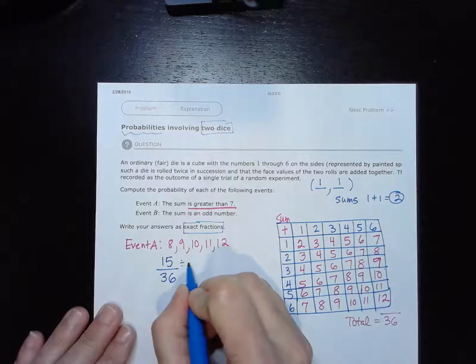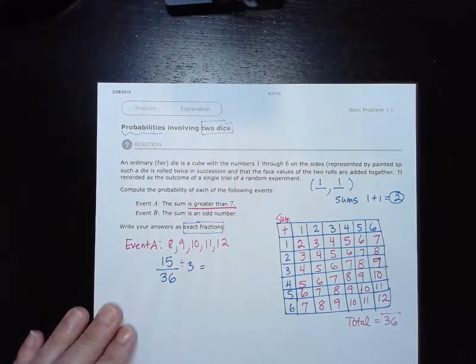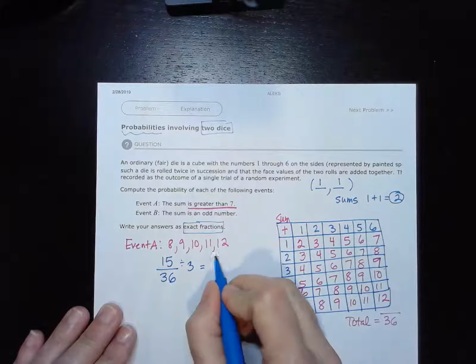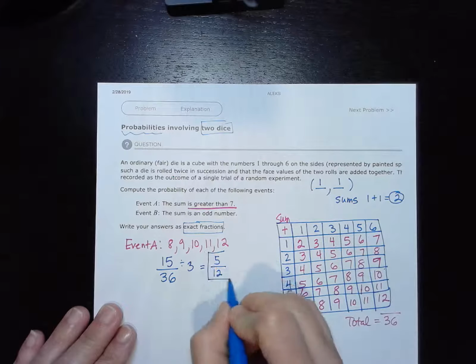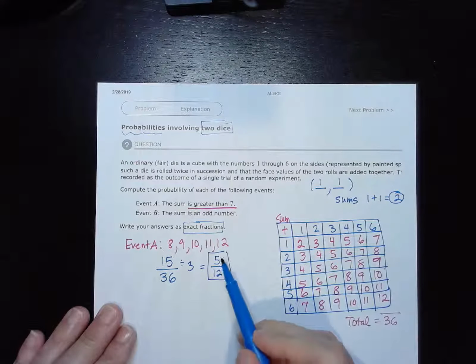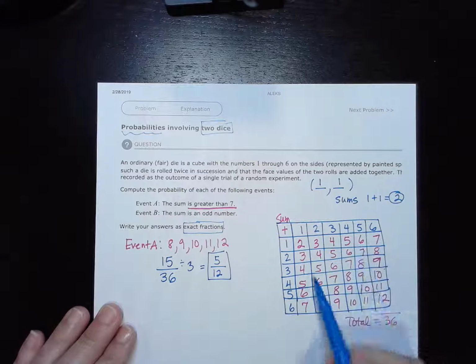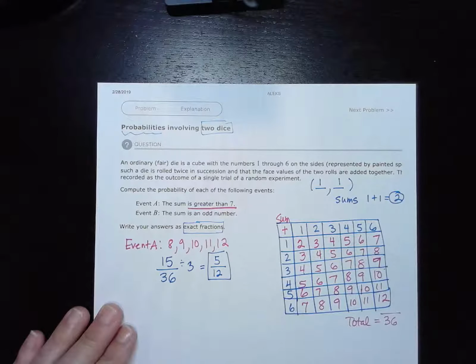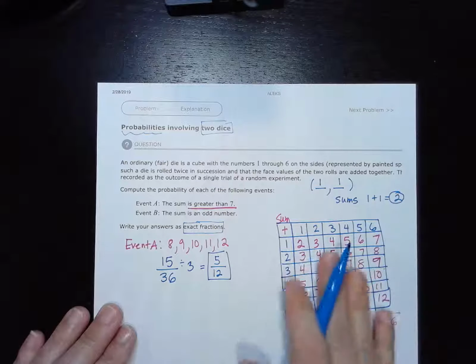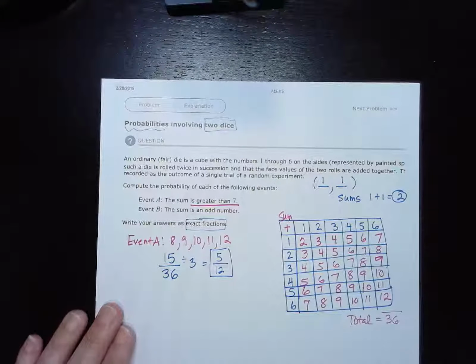So we can simplify this by dividing by 3, and 15 divided by 3 is 5, and 36 divided by 3 is 12. So there are 5/12 of these sums that are greater than 7, or I have a 5 out of 12 chance of getting a sum that's greater than 7.